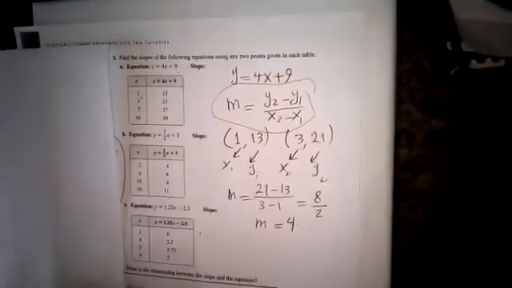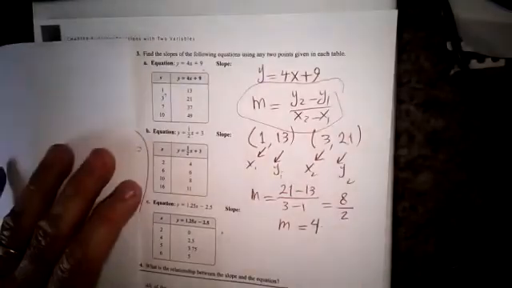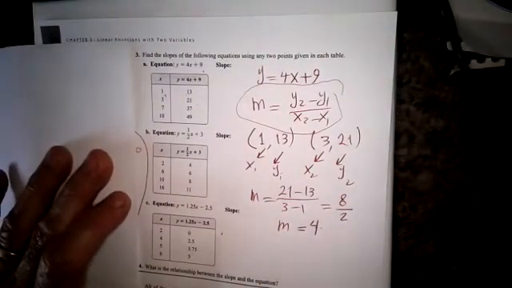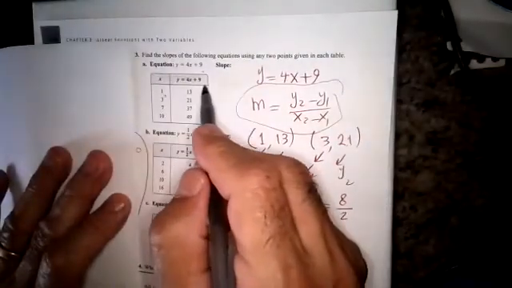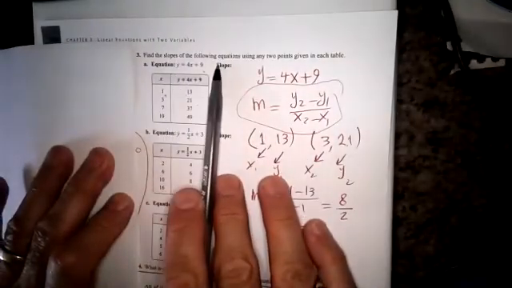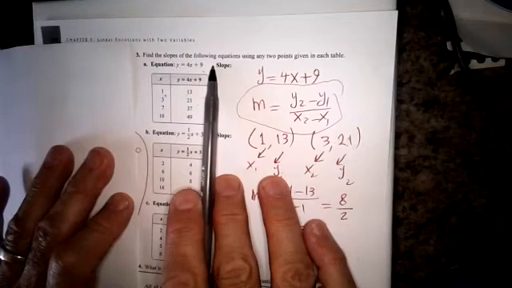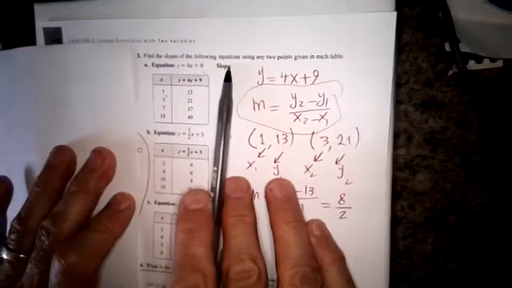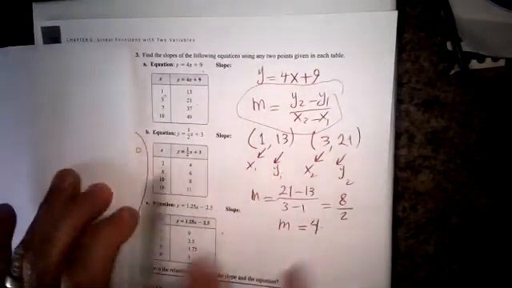But there are some problems like this one. They give you equations, right? We ask you to find the slope of this equation using two of these points.